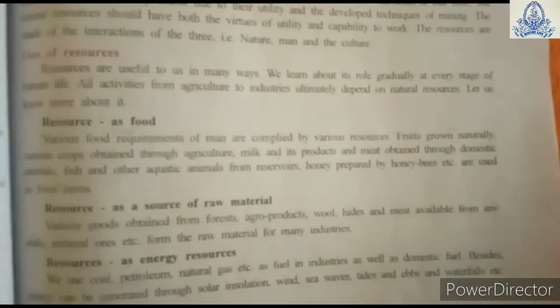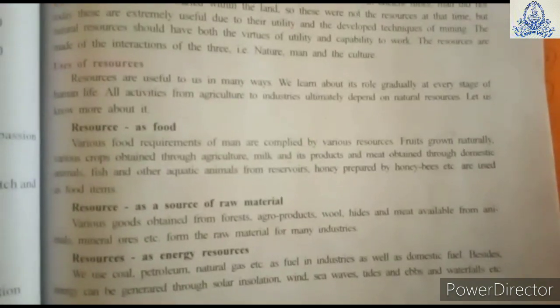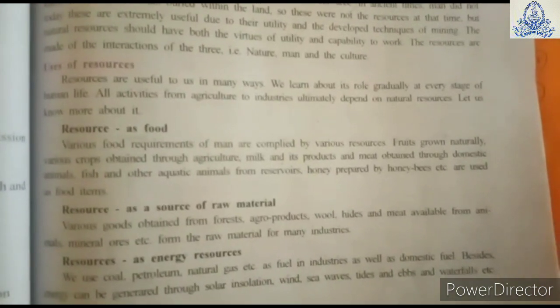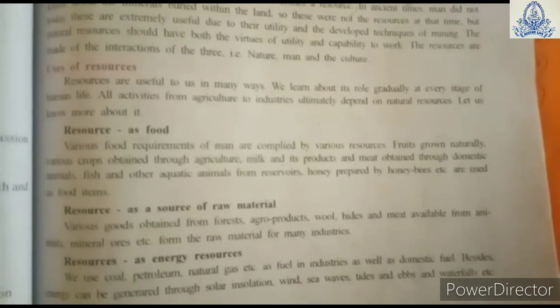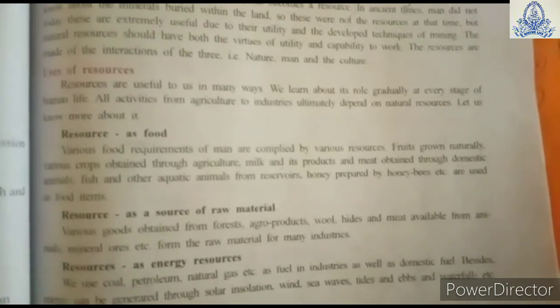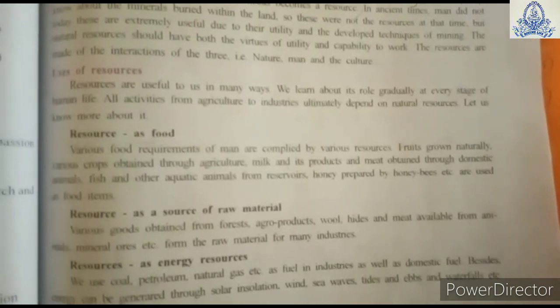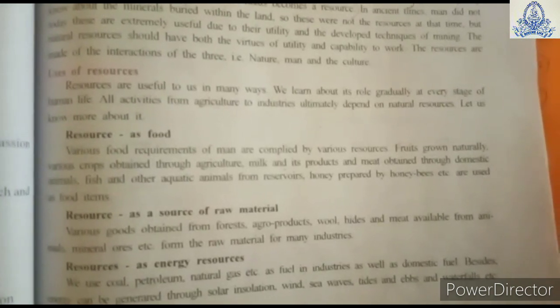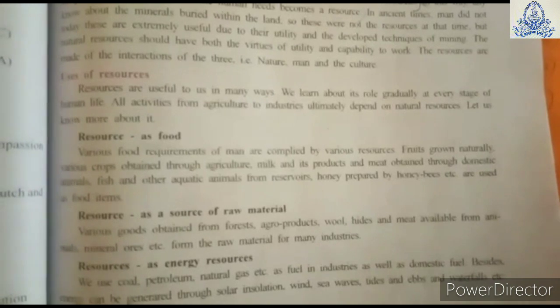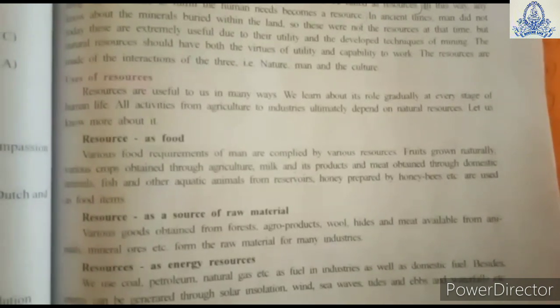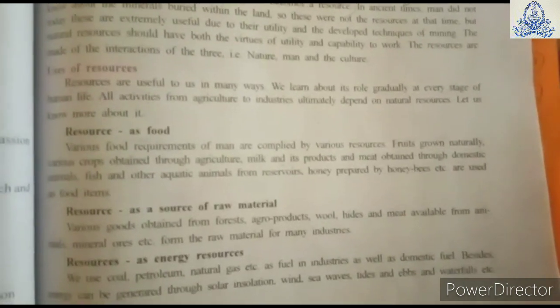First is resource as food. Resources obtained from nature which feed us, for example, fruits, crops, milk products, fish. These are some aquatic food. Okay, these are food which we depend on nature for. Thus nature serves as food, as a resource.